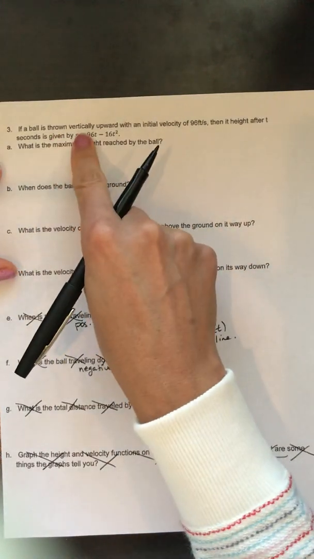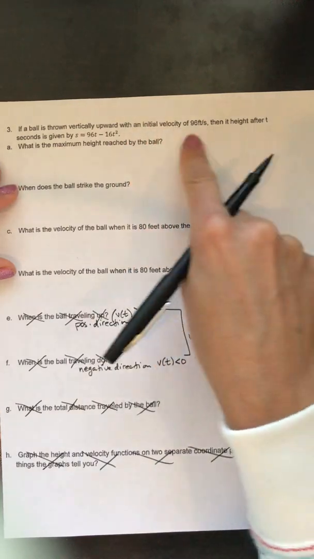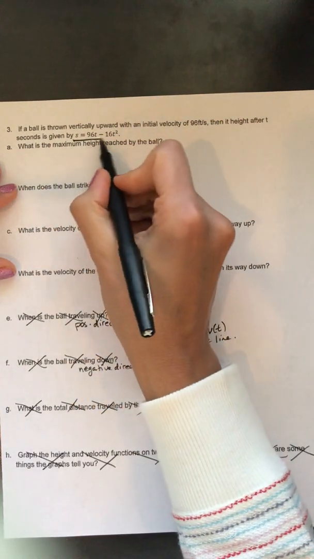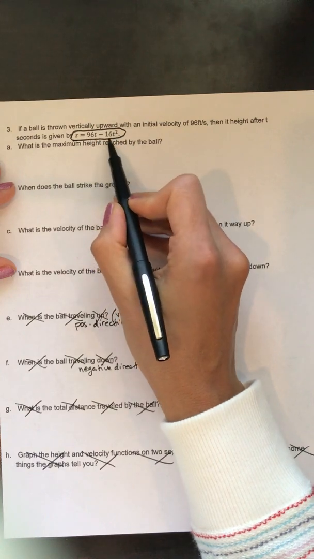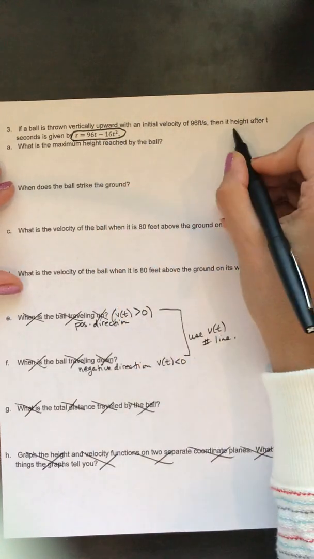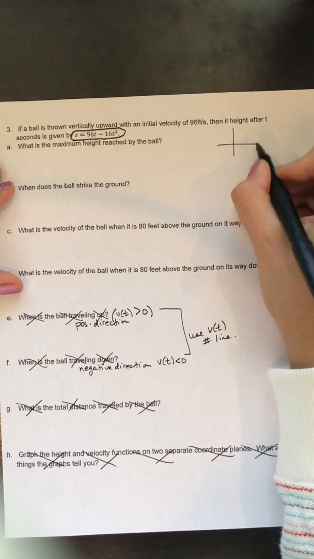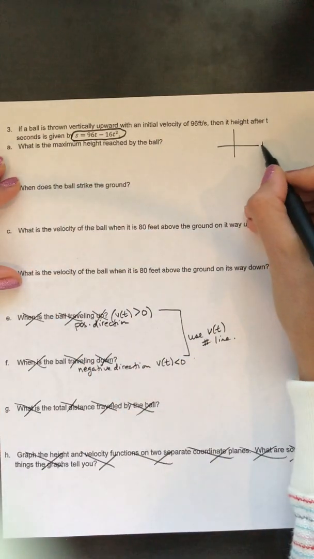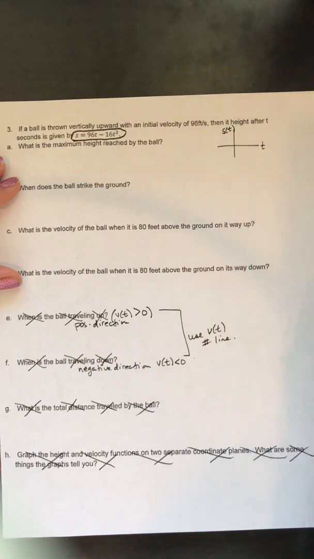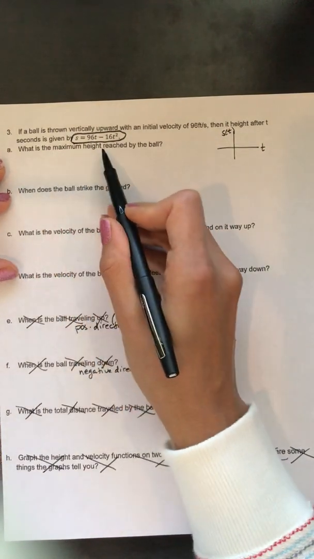All right, so there's a ball, it's thrown, and here's its position. If you notice, just for a second, 96t minus 16t squared is actually an upside down parabola. Where this is t and this is s of t. What is the maximum height reached by the ball?